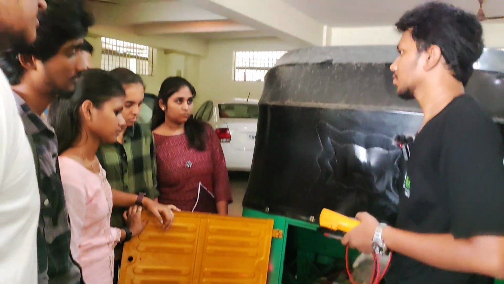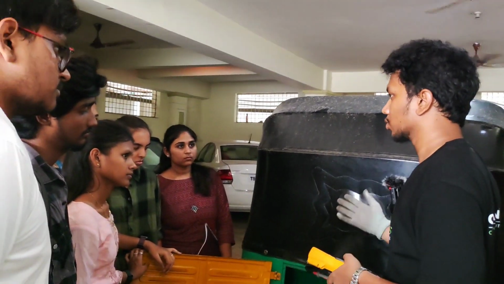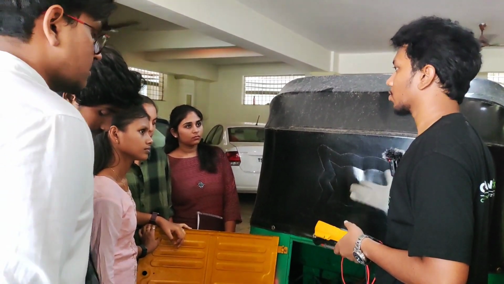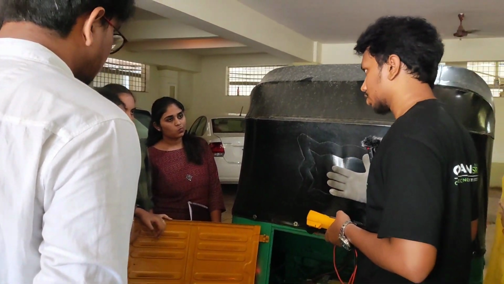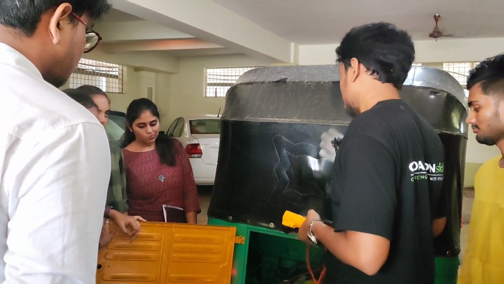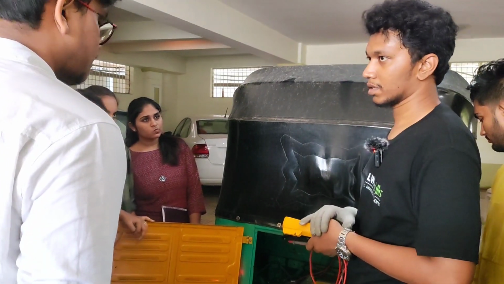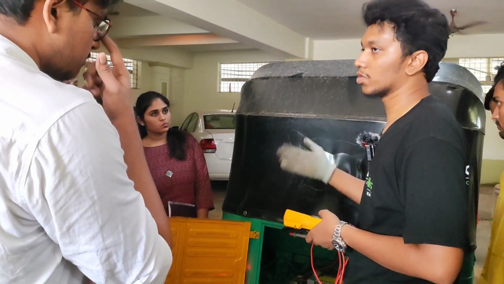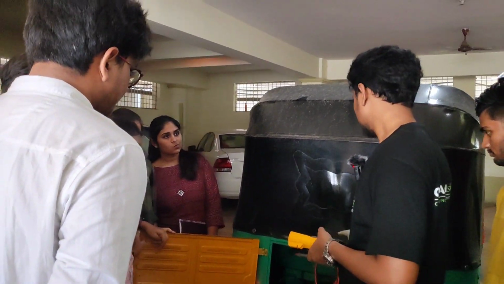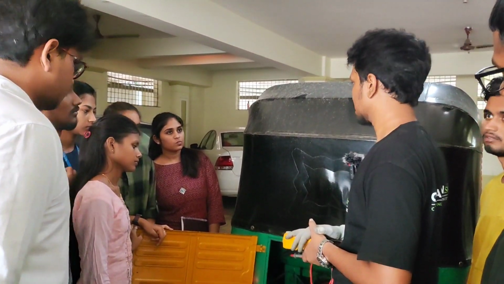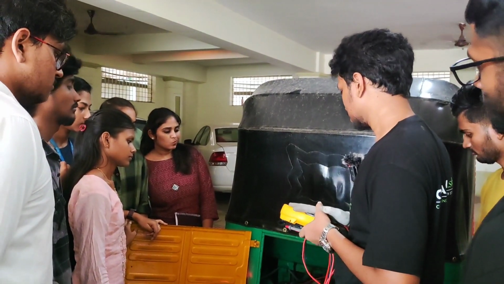Without the Hall effect sensor, the motor position is not known. So we require one feedback loop to know whether the motor is going forward or reverse, or not rotating. That will give feedback to the brain, or you can say the ECU, right? Clear? Any doubt in this?